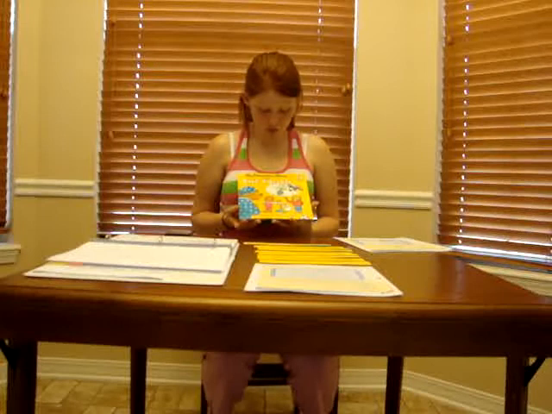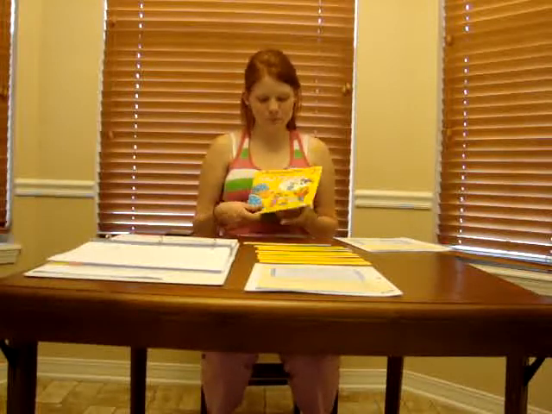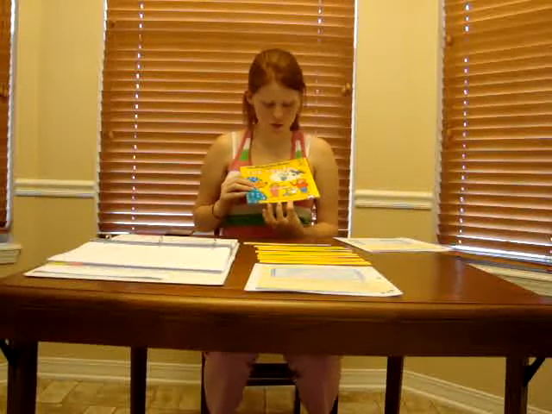elements. Our objective for today is that the students will identify literary elements including speaker or narrator, setting, characters, plot, problems, and solutions. For our motivation activity today, we're going to read a story, and I've chosen The Berenstain Bears and the Truth by Stan and Jan Berenstain.